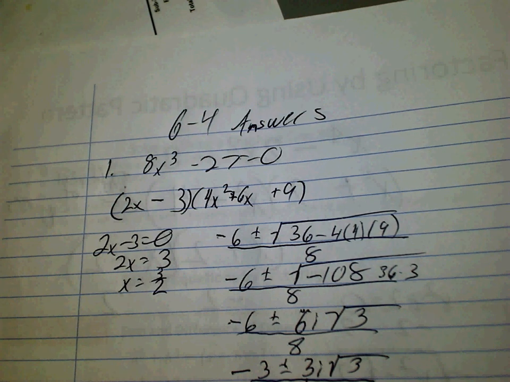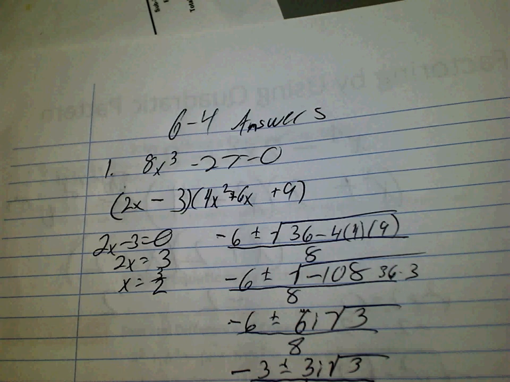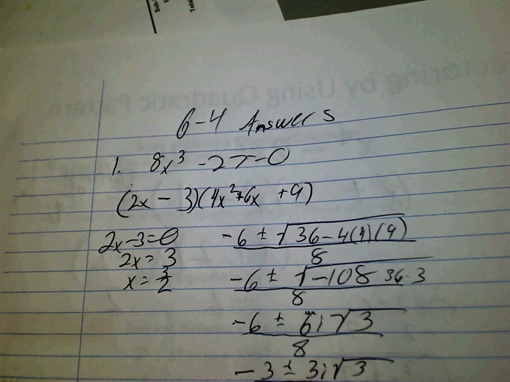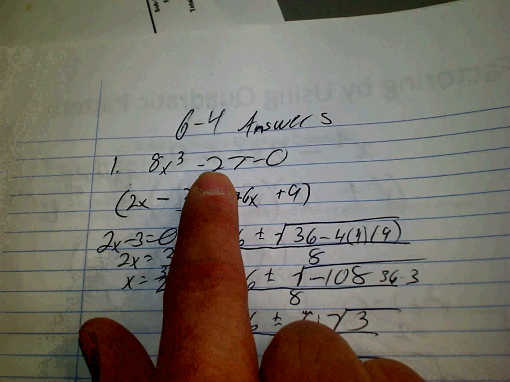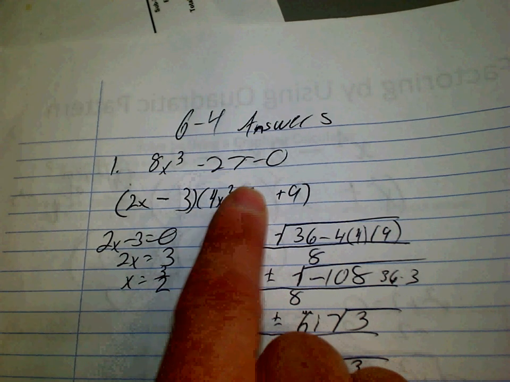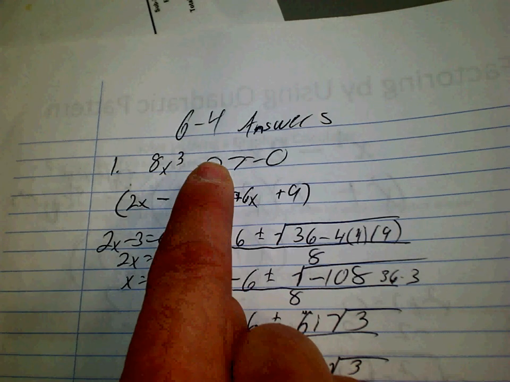Yesterday we were checking answers one at a time, making sure people could answer them. Today, I put this on video for you to finalize this. Number one was this. If you chose the factor route, this is a difference of cubes.